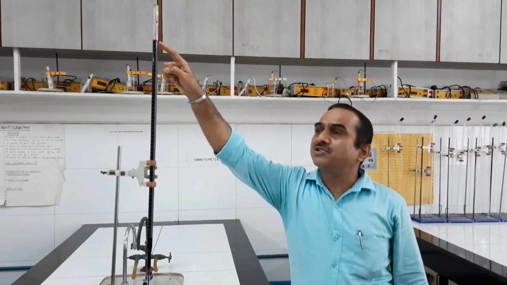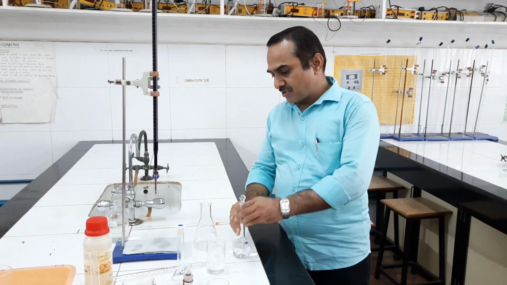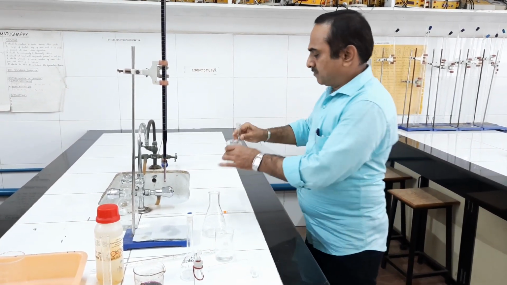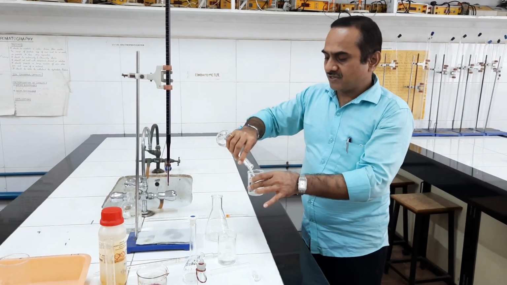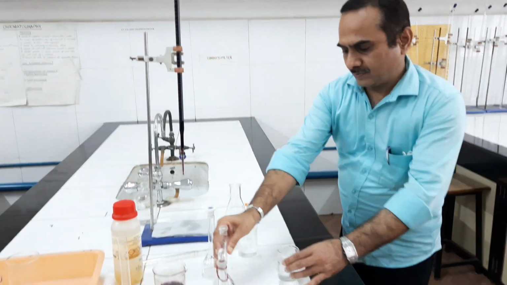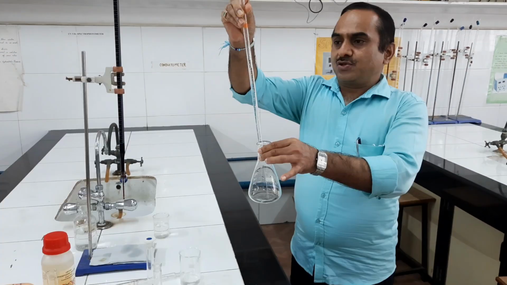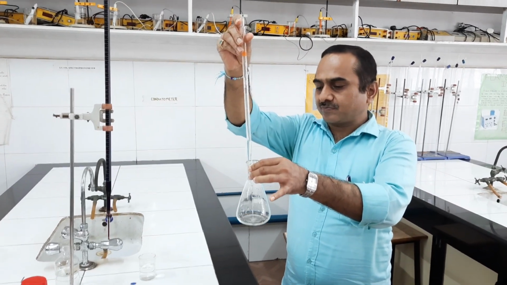Now I have adjusted the zero level of the KMnO4 solution. Okay. Now I am pipetting 10 ml sample solution. I am taking out this solution in one beaker. This is diluted persulphate solution. I am pipetting 10 ml solution. So this is 10 ml sample solution which is pipetted into the conical flask.